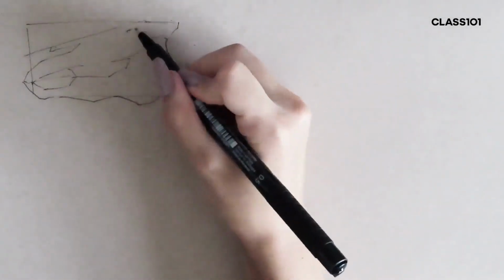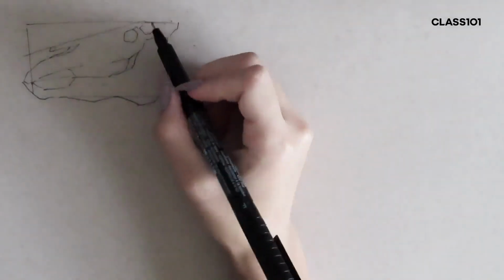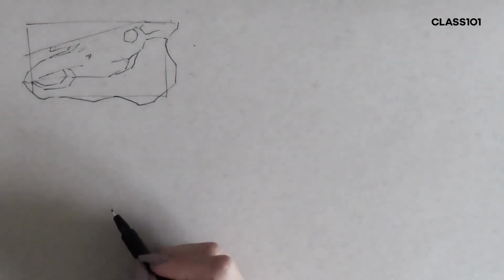At this point, I'm just thinking about placement, and feel free to always carve in and out of that initial rectangle that you put down. Don't feel like you're confined into it. We're just using it as something to bounce off of.